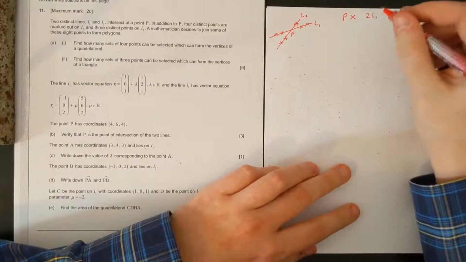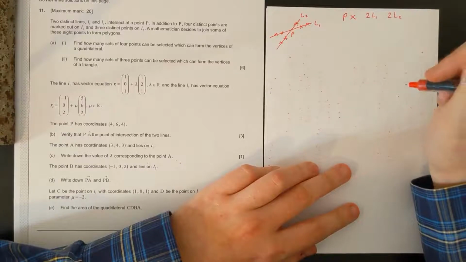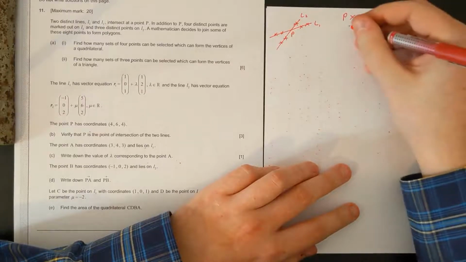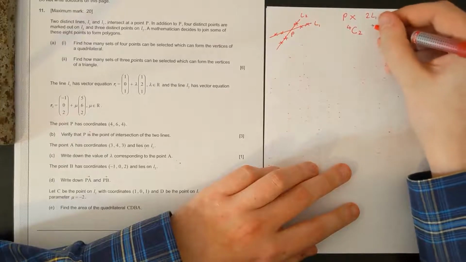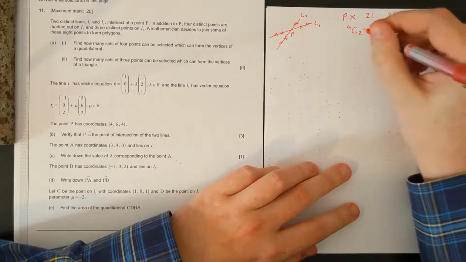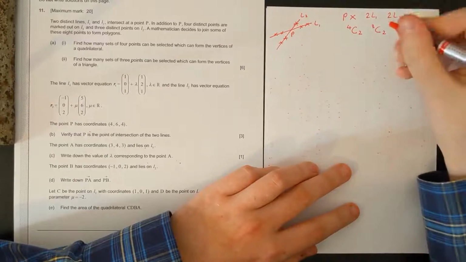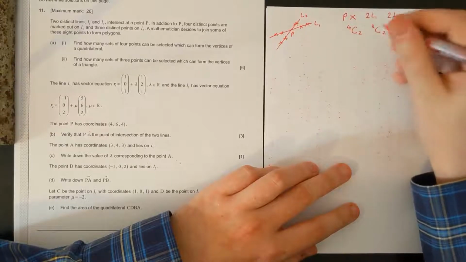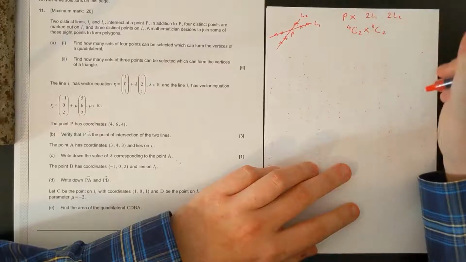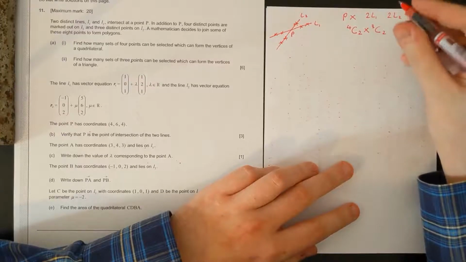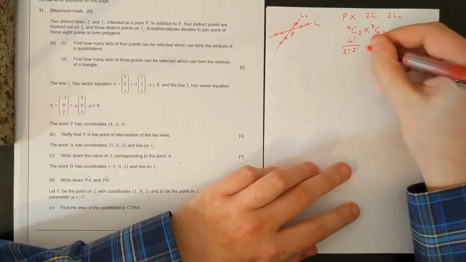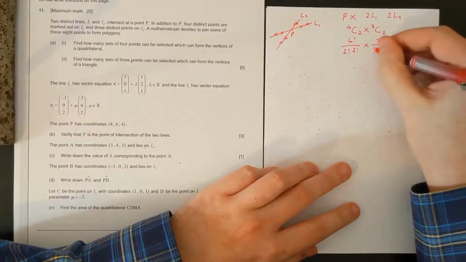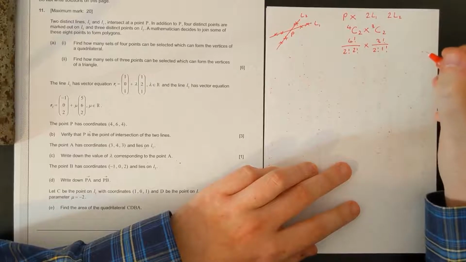So I then just need to work out how I can choose each of these things. So I choose 2 points from L1, so that's 4 in total, choose 2, and 2 from L2, that's 3 in total, choose 2, remembering that I can't use P. And then I'm choosing both points from L1 and from L2, so I use the product rule, I multiply them together. 4 choose 2 is 4 factorial over 2 factorial times 2 factorial. 3 choose 2 is 3 factorial over 2 factorial times 1 factorial.